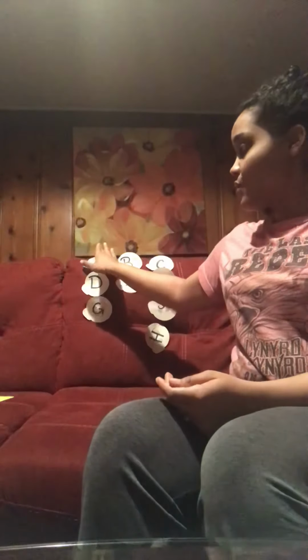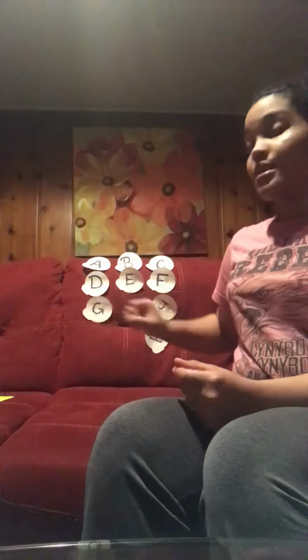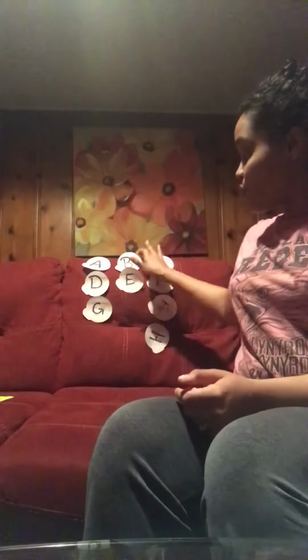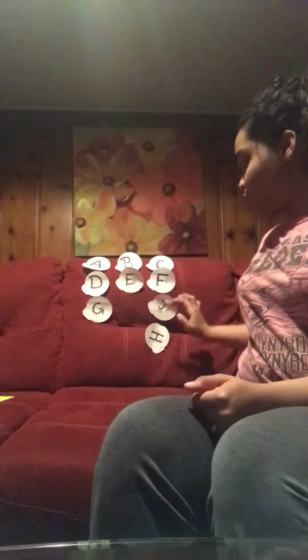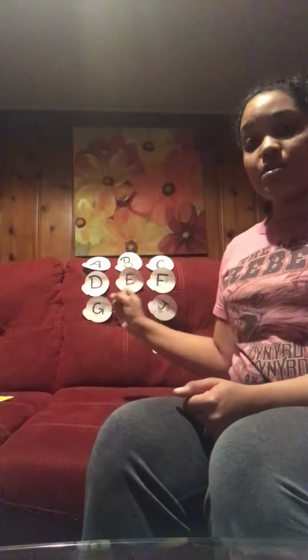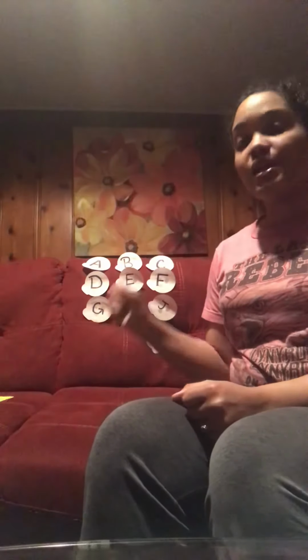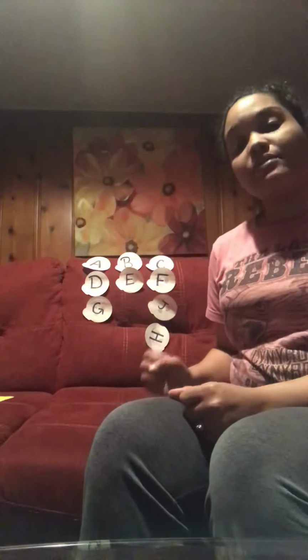Sally had 3. 1, 2, 3. Tim had 2. 1, 2. And Mon had 4. 1, 2, 3, 4. So 3, 1, 2, 3 plus 2, 3, 4, 5 plus 4, 5, 6, 7, 8, 9. So when we put 3, 2 and 4 together, that gives us 9. So all together, they had 9.